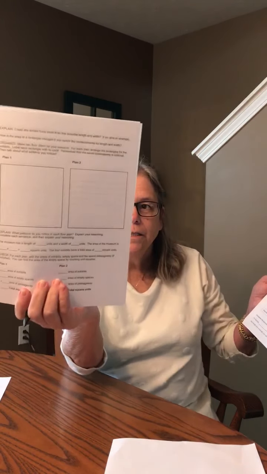Then we went on to find out that when it came time to fill in this chart, we had to remember to keep at least 1 square unit between exhibits, so they cannot be up touching each other. Then they had to have at least 1 square unit from the outer wall.